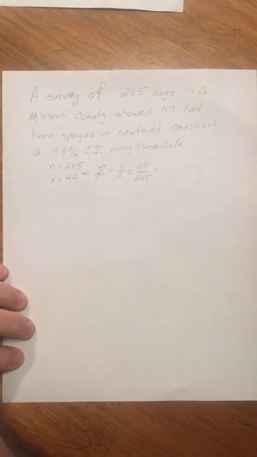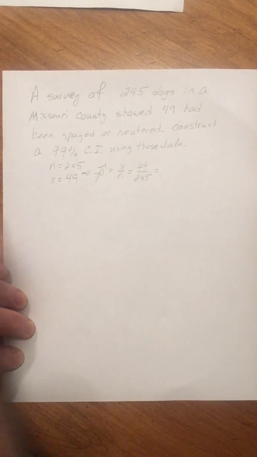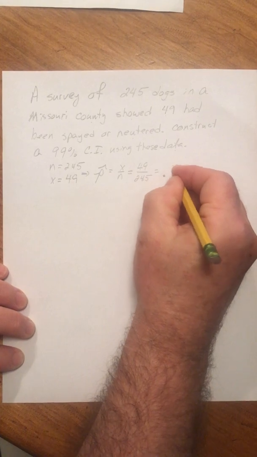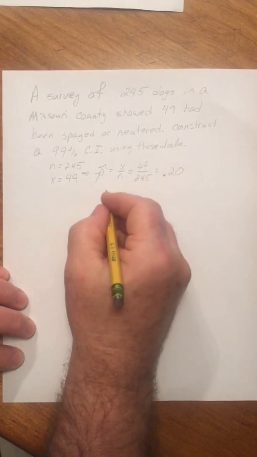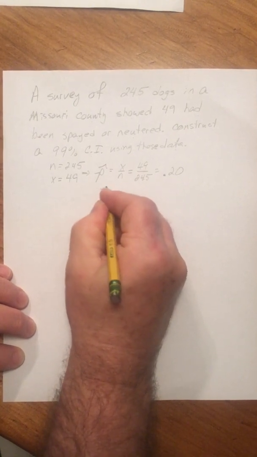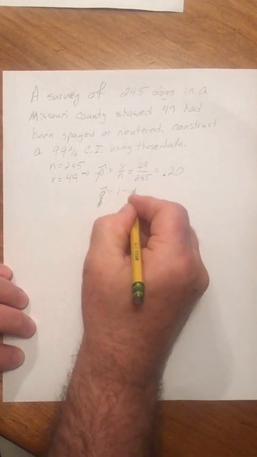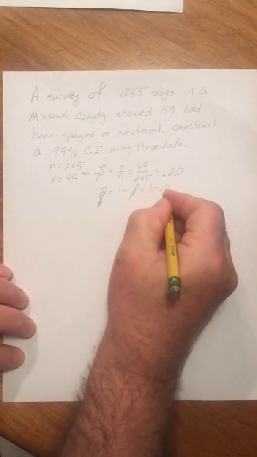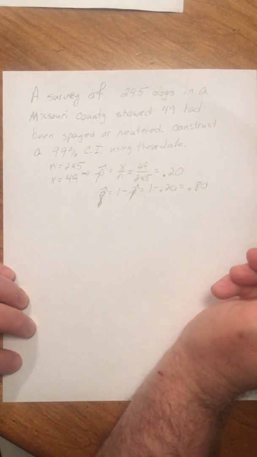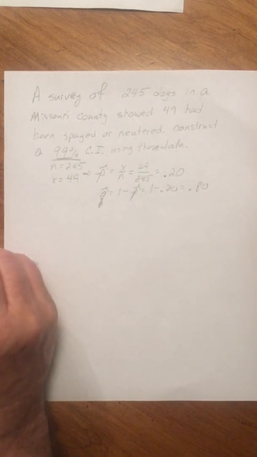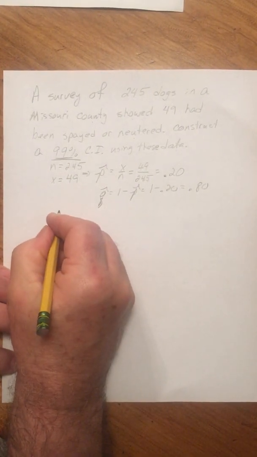So I have 49, I'm going to divide that by 245, and I get that to be 0.20. Well, that should be easy enough. If that's p hat, q hat is 1 minus that. All right? And we need to have a 99% confidence interval.